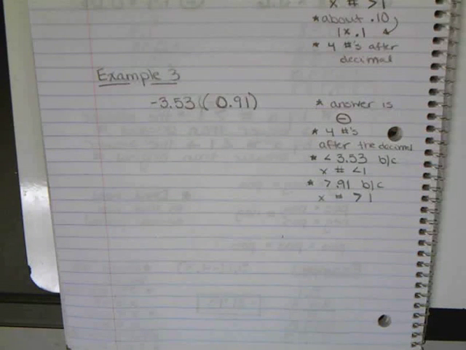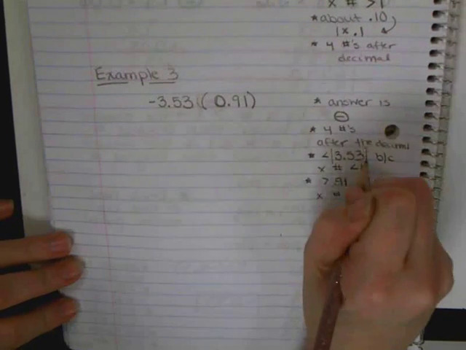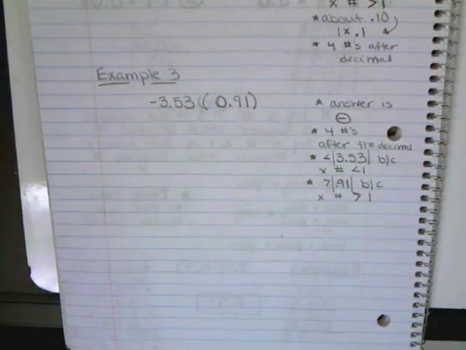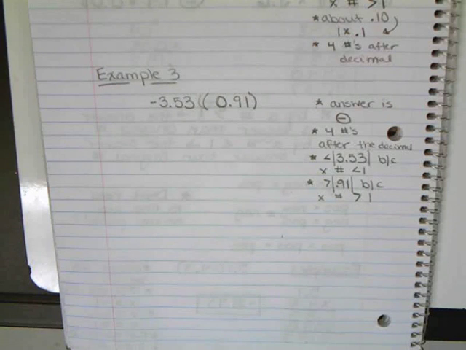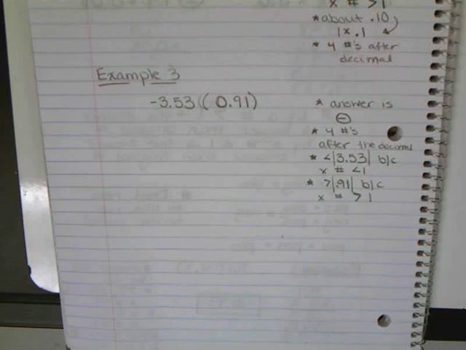And remember, once again, it's the absolute value of my answer that's going to be less than 3 and 53 hundredths and greater than 91 hundredths. Let me write this down. Would you rather use the absolute value sign in there too? You can. Very technical precision. Yeah, I could do that. Put the absolute value. Yep, absolute value.